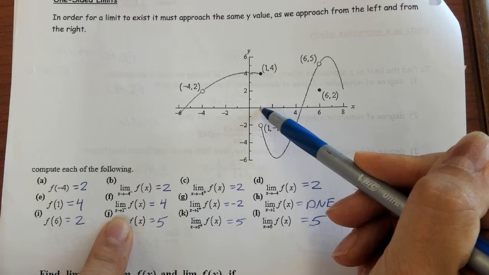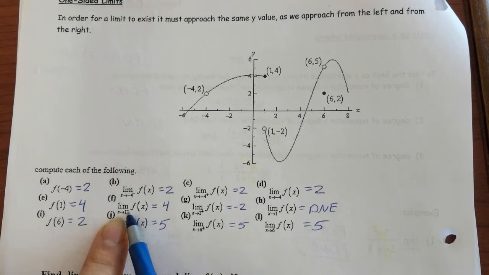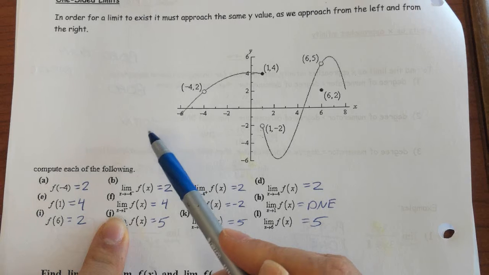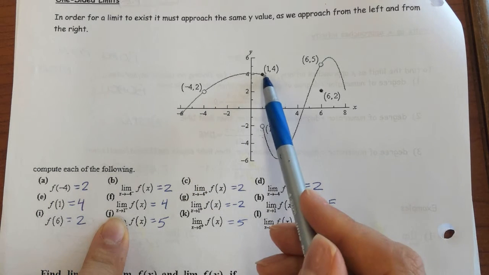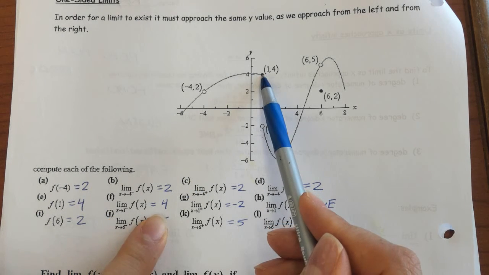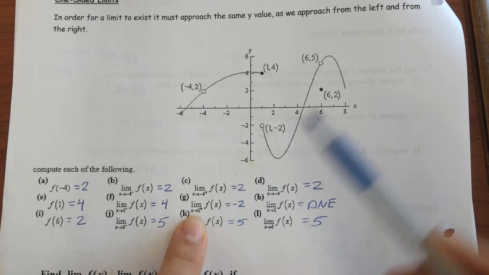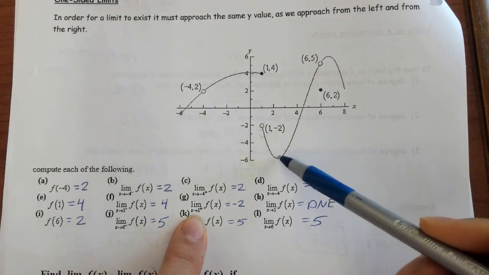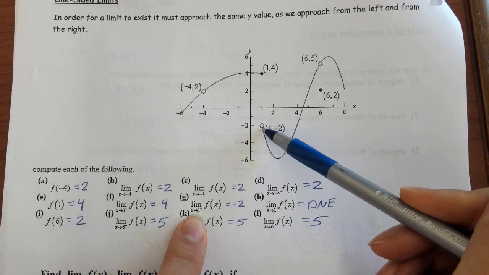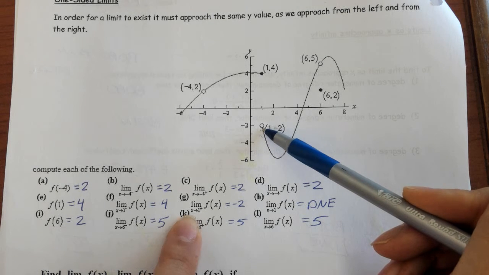As it approaches 1 minus, that means from the left. As it approaches from the left, it has a minus after, it's coming from the negative side. You can see as it approaches from the left, it's approaching 4. When you see a plus after it, that means approaching from the right. So if I follow it from the right with my pencil or pen, it's approaching negative 2.